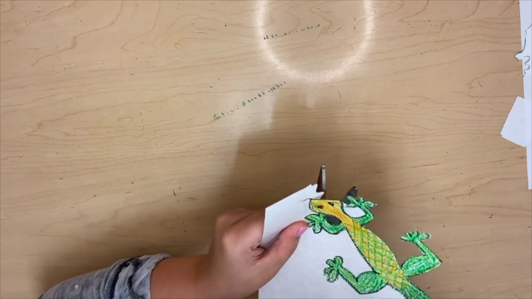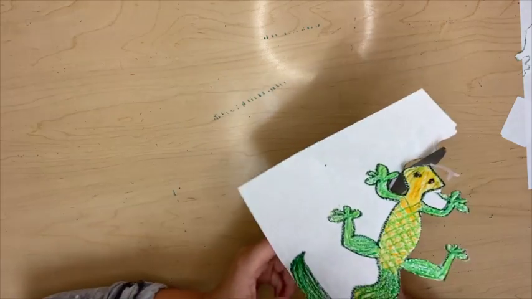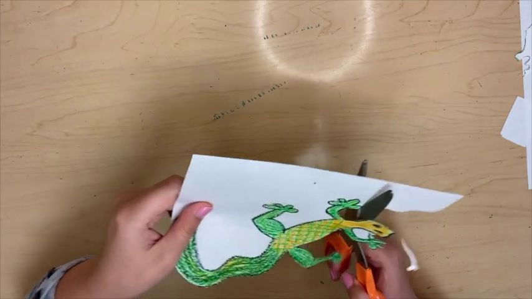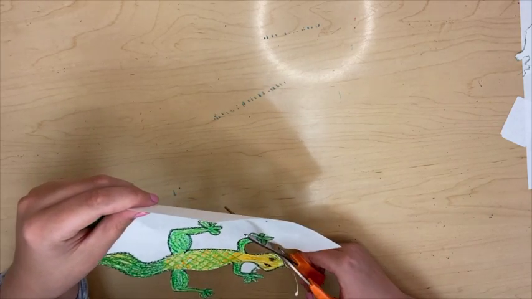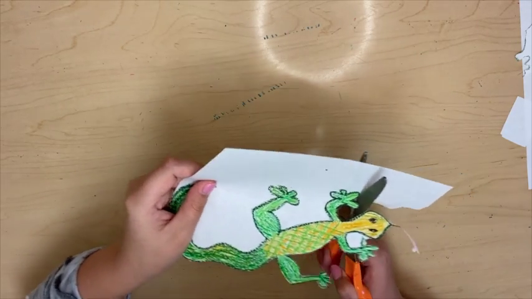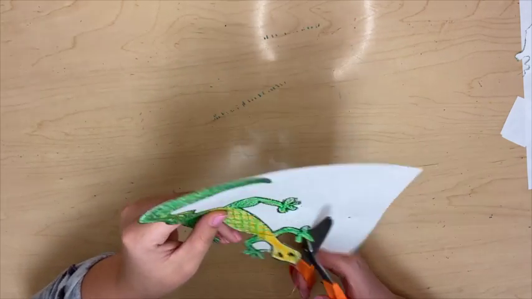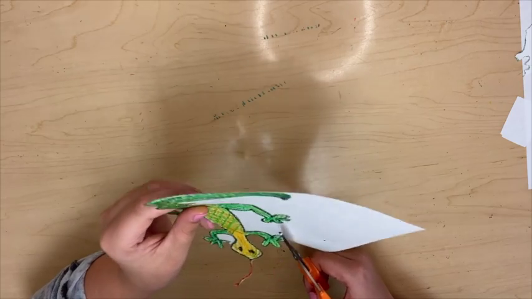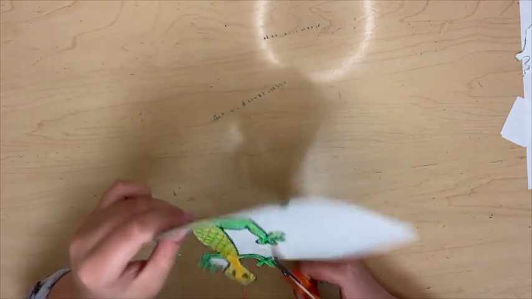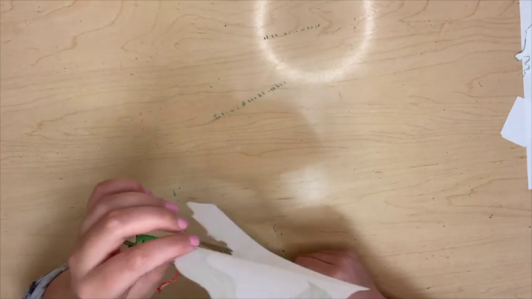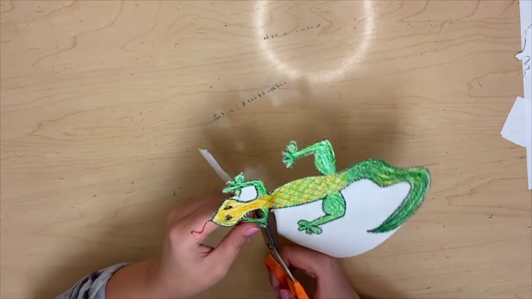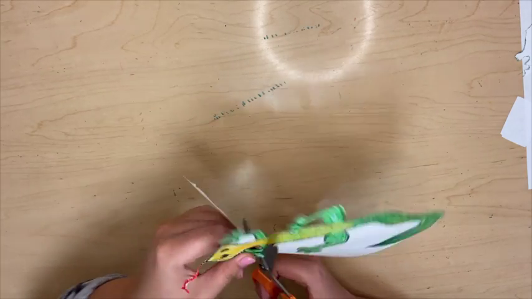Slow and steady wins the race when it comes to using scissors and cutting out art projects. If our art project is all jagged and messy, then that is not what we want to see, because then it makes our work look bad, and we don't want to waste all of that time that we spent working so hard on our project to just cut it out and have it look bad. That's why it's so important to take your time with cutting.